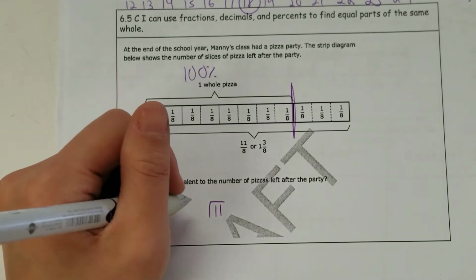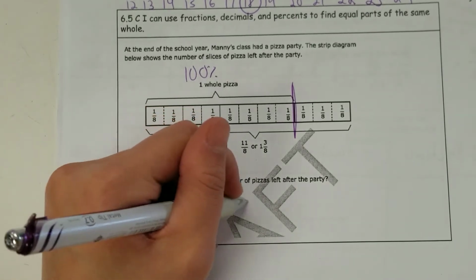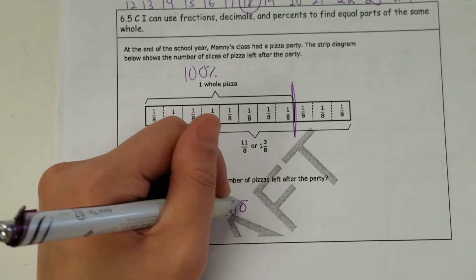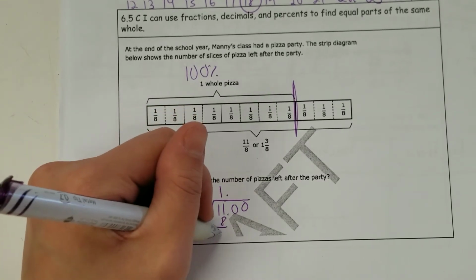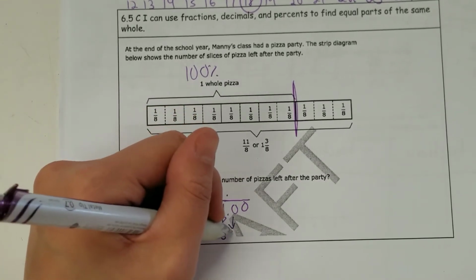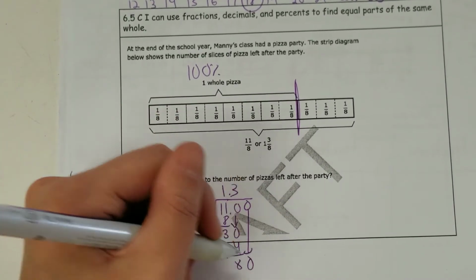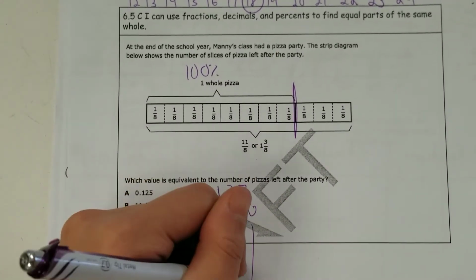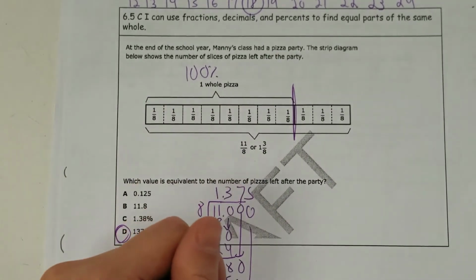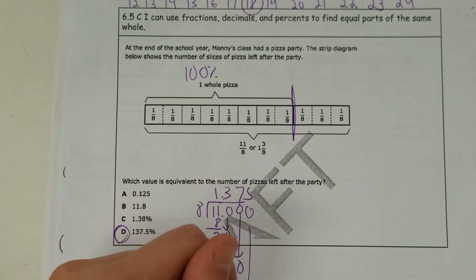However, say you didn't know that. Well, you could always just convert your fraction into a decimal and then go from there. So as you can see, I'm just dividing this just so you guys can see the math behind it. And as you can see, I have 1 and 375 thousandths.